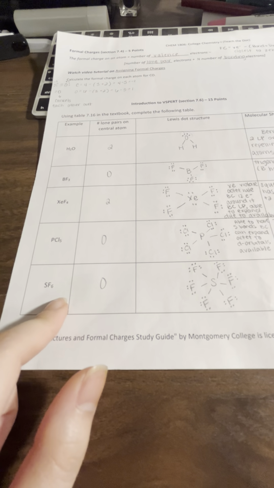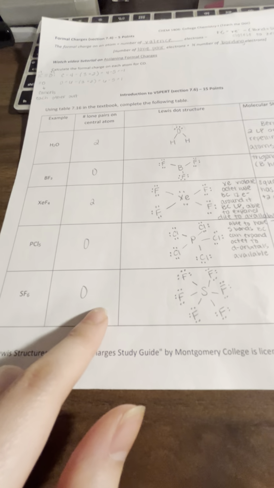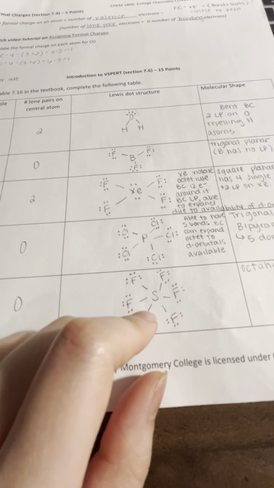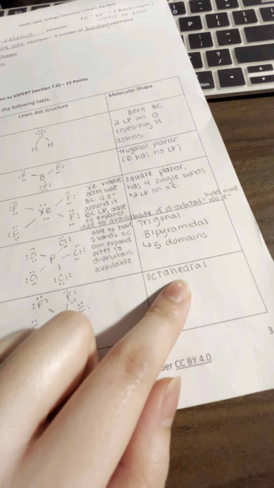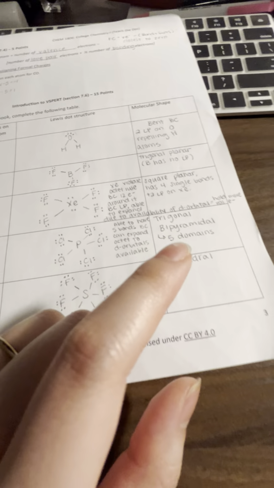Let's see, SF6, it has 0 lone pairs on the central atom, because if you look, 0 lone pairs, no extra dots or anything. Everybody's having full. Sulfur has 6 bonds as well, and is able to, because of the d orbitals. The molecular shape is octahedral.